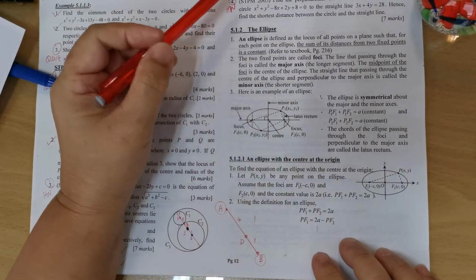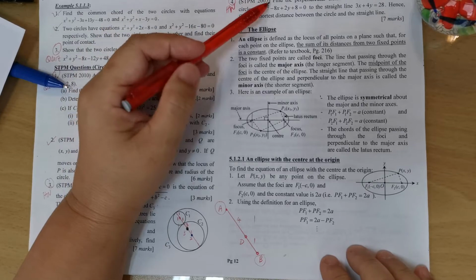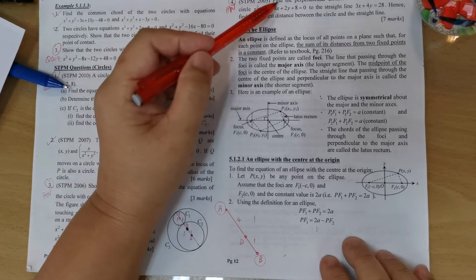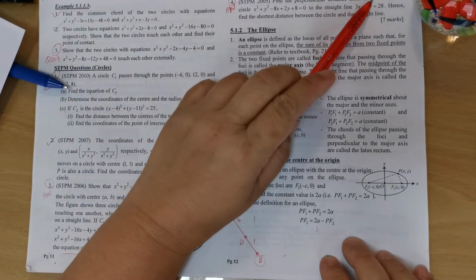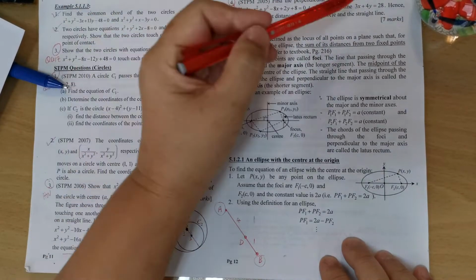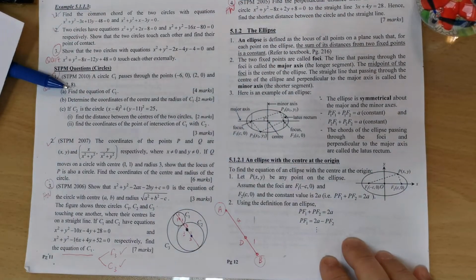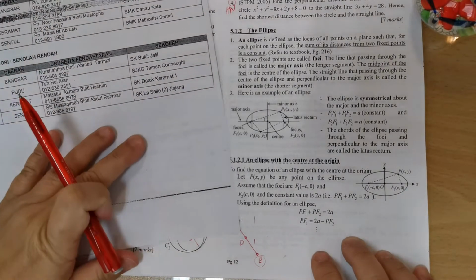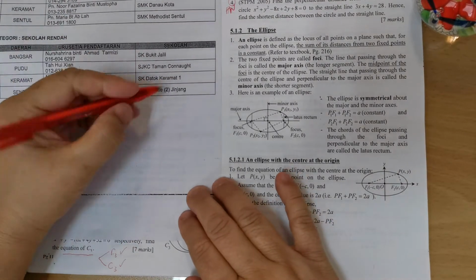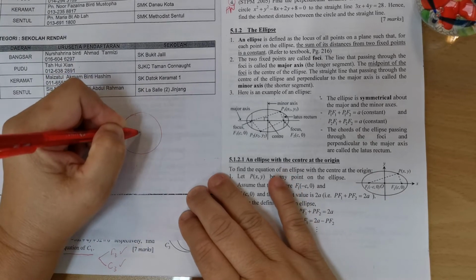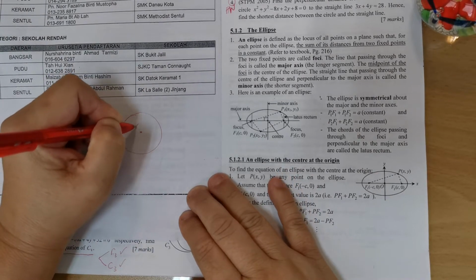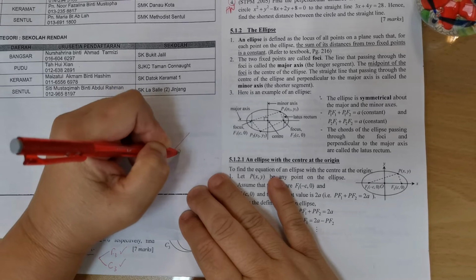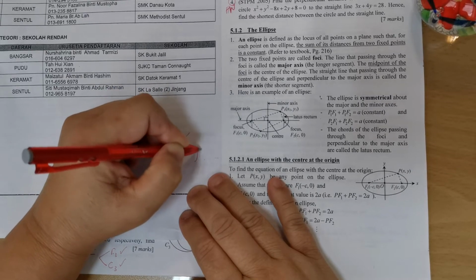Question 4 is STPM 2005. This is not difficult also. You're asked to find the perpendicular distance from the center of this circle to this straight line. Maybe I can show you the diagram. So you have a circle, and they want you to find the perpendicular distance from the center to a straight line. This straight line is 3x plus 4y equals 28.